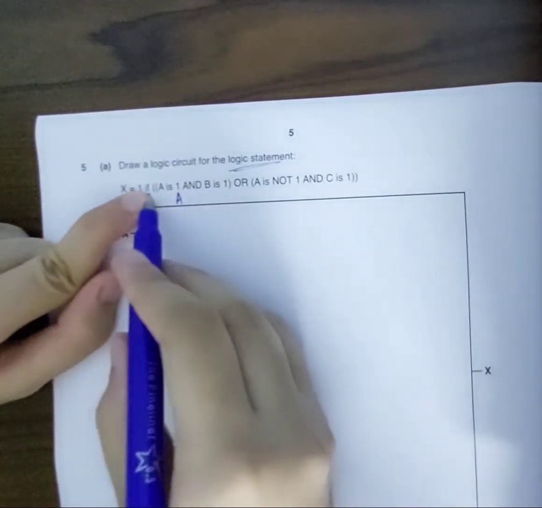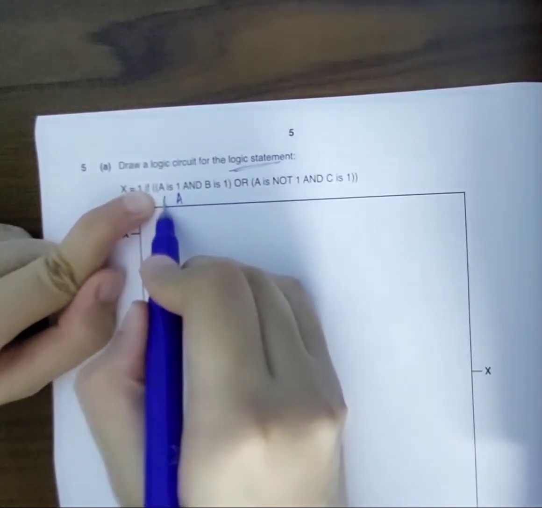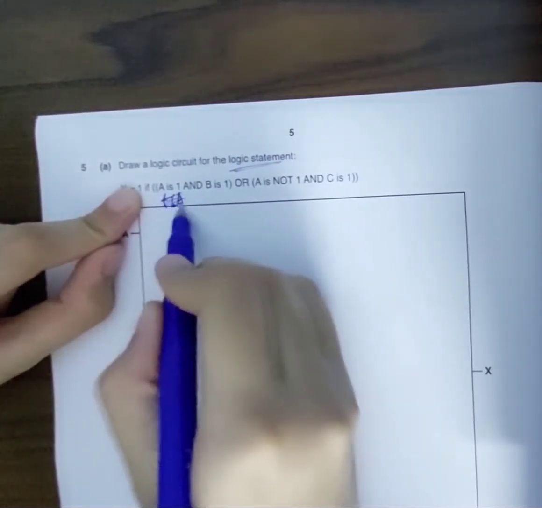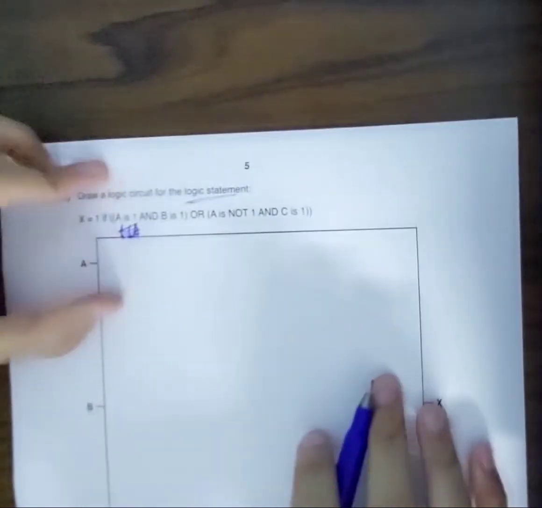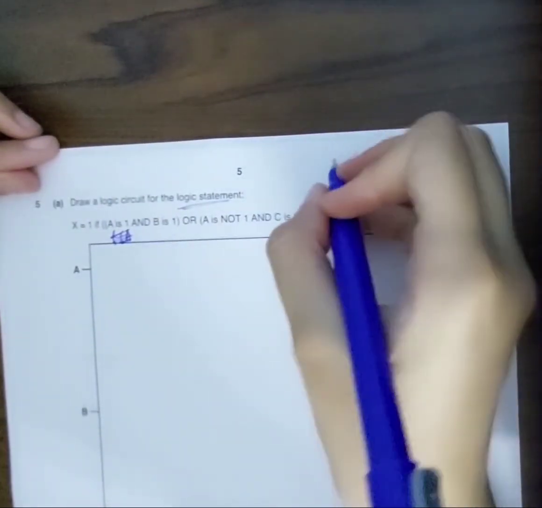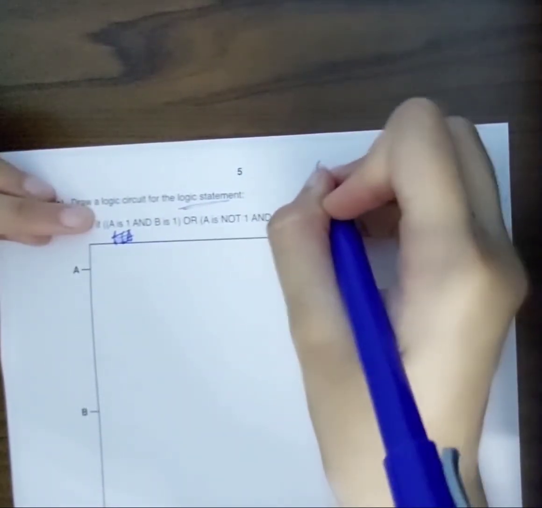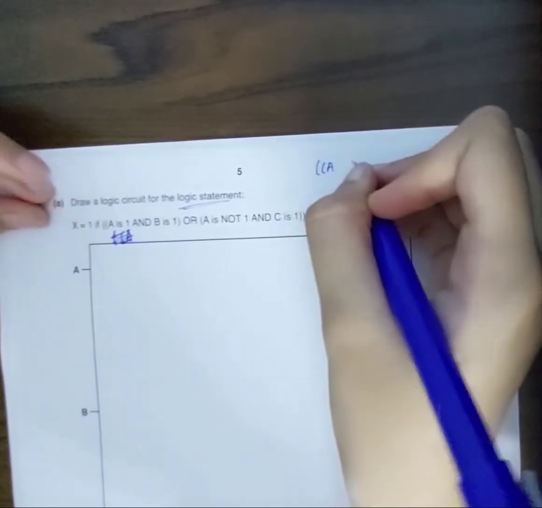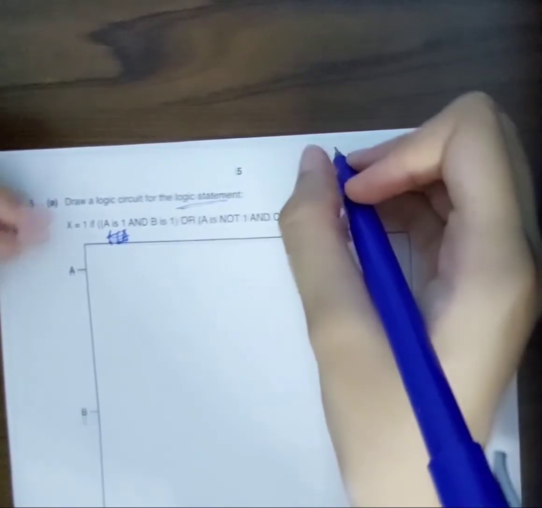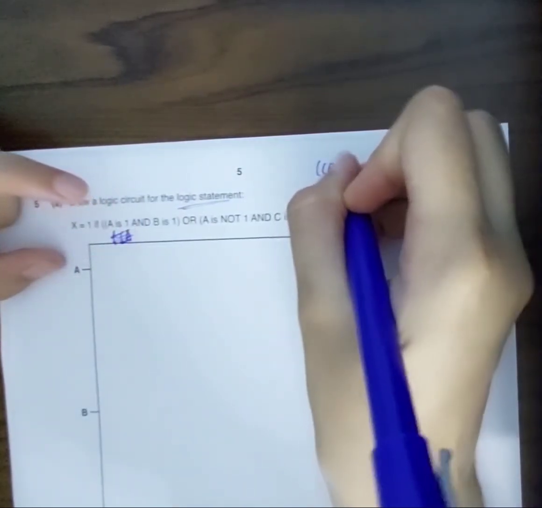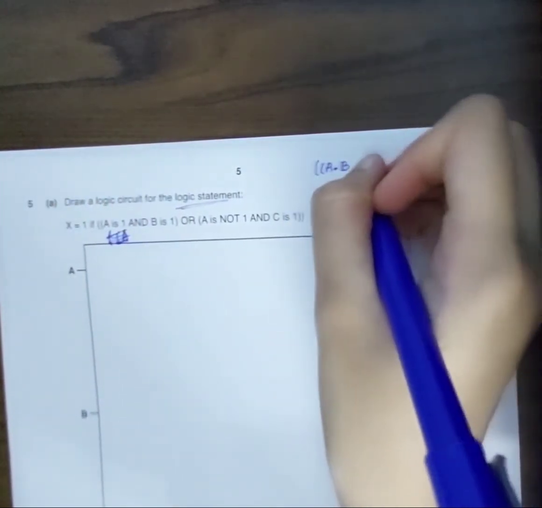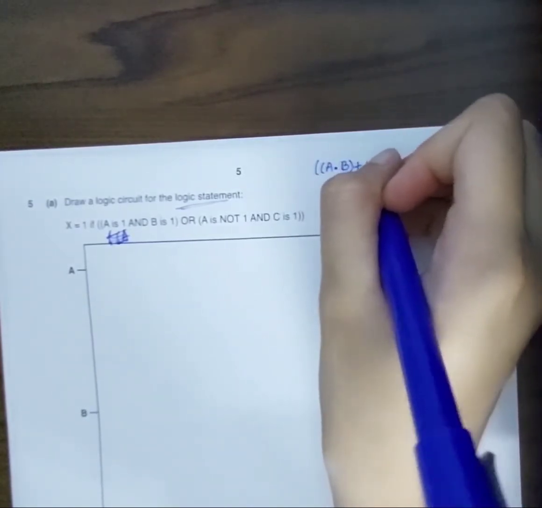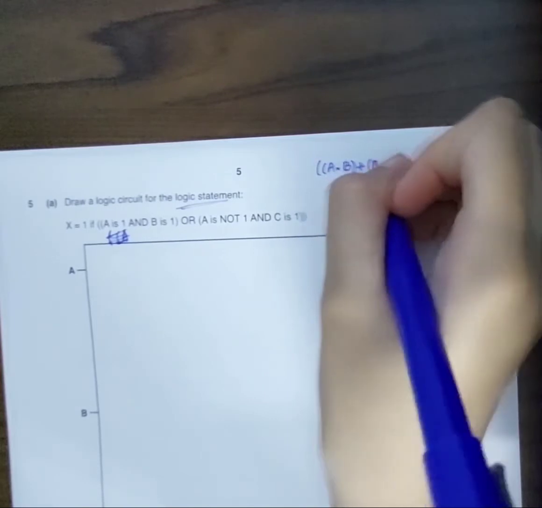This is one bracket and then there's another bracket. I'm not writing it up here because it may take space. Let's write it here. So here a bracket, then another bracket. A is 1 and B is 1. N means dot, and B is 1. Or is plus. A is not 1. Not 1 means it is bar.